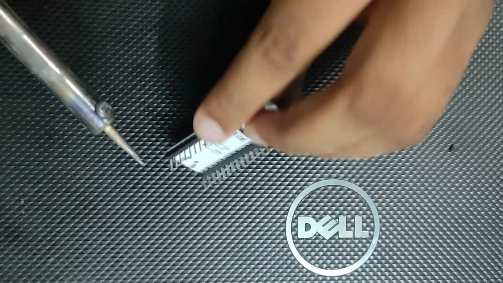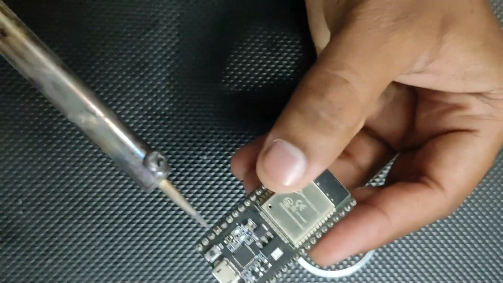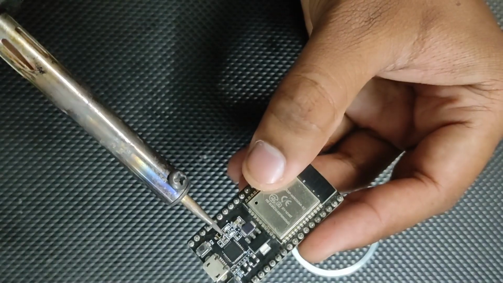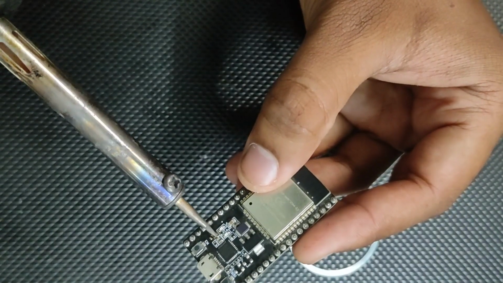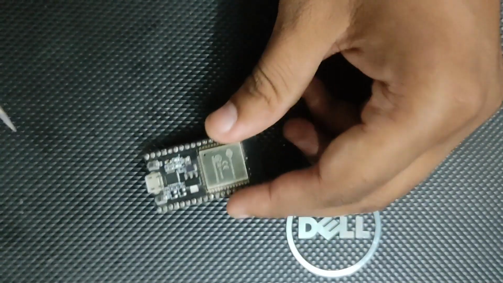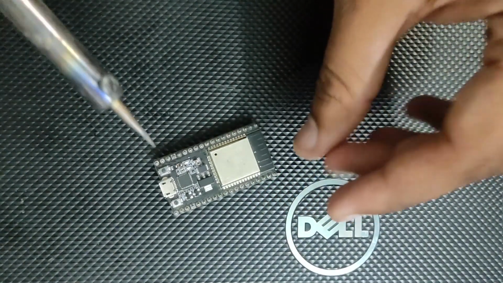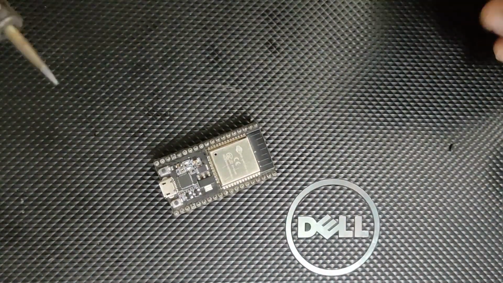As you can see, it is removed from here. So I removed this one. You will clean this area. Don't touch another part from here. Now it is visible that the diode is not there.